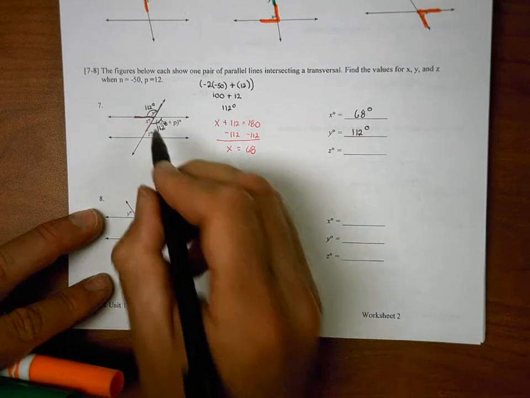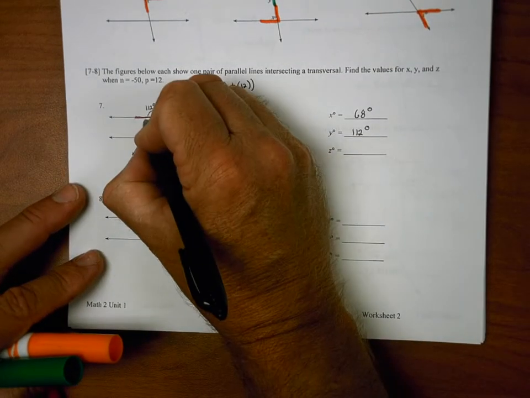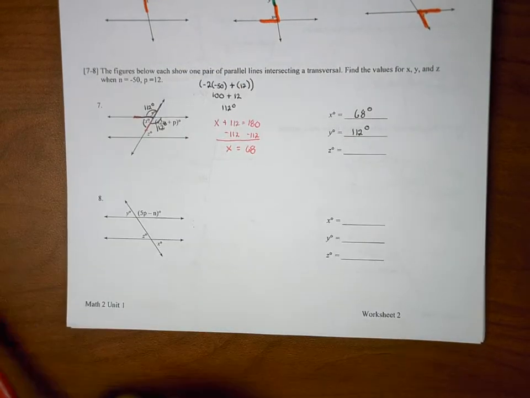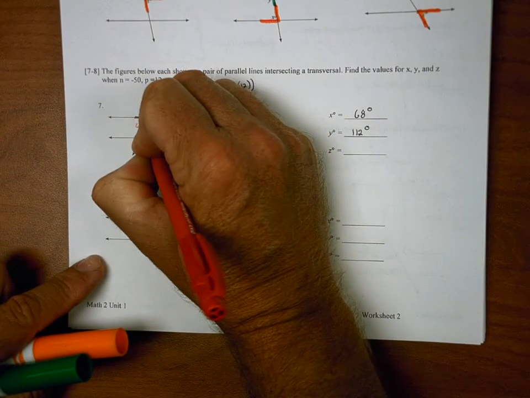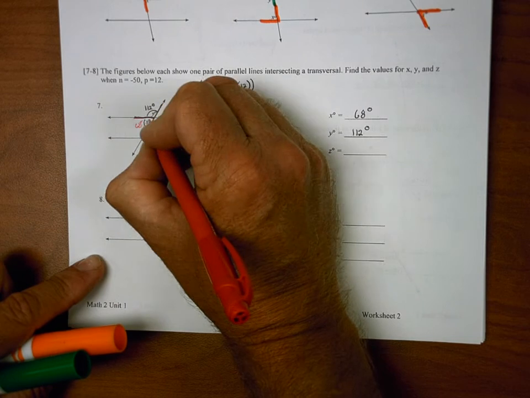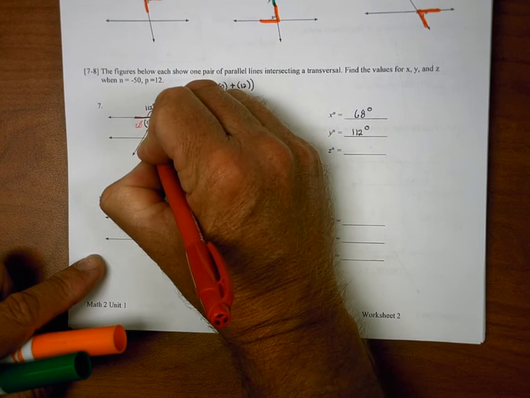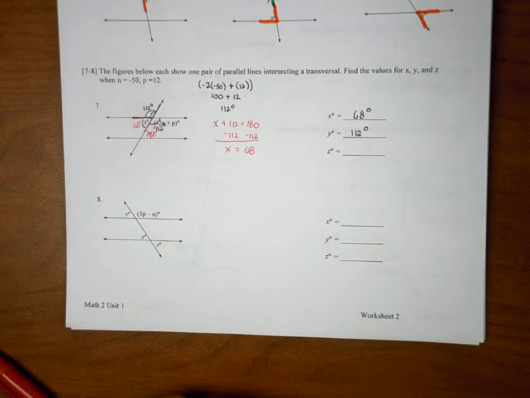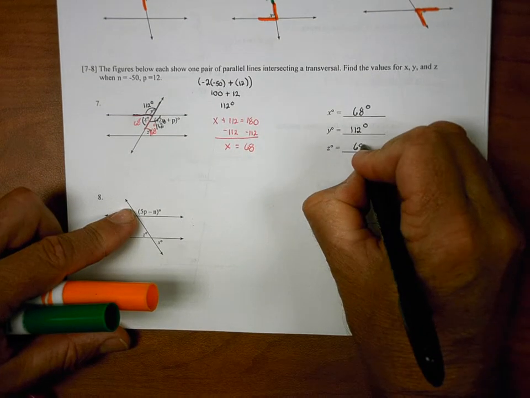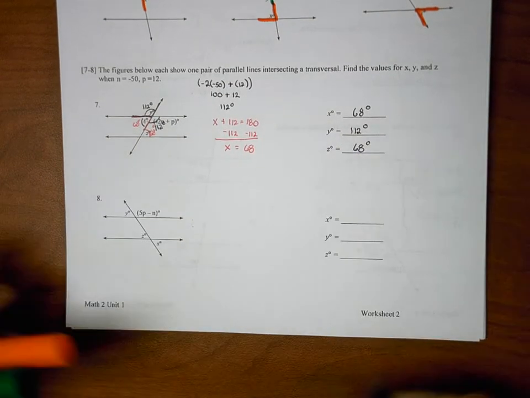All right, and then how do we find z? Well, if x is 68 degrees, then x and z are alternate interior angles. Remember, alternate interior angles are always congruent, so z would have to be 68 degrees as well. Okay, so those would be my answers for number 7.